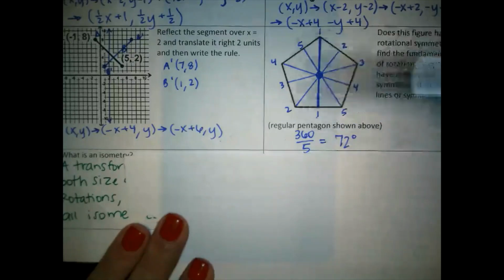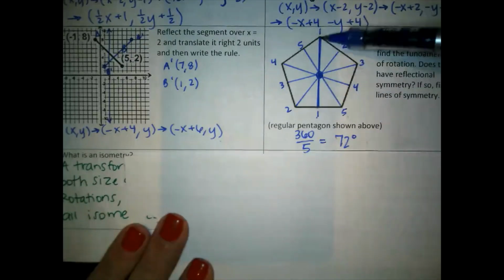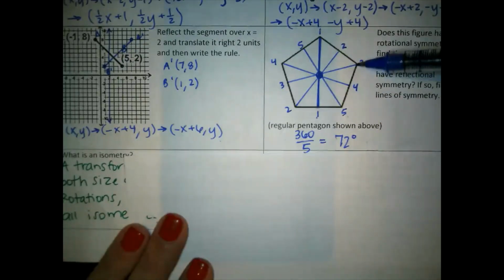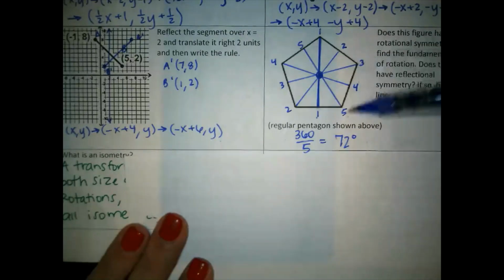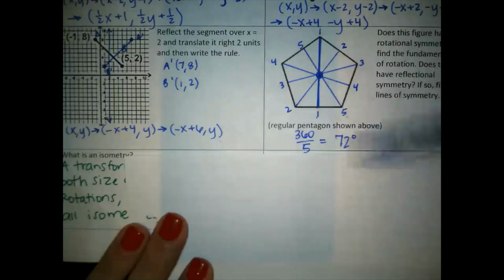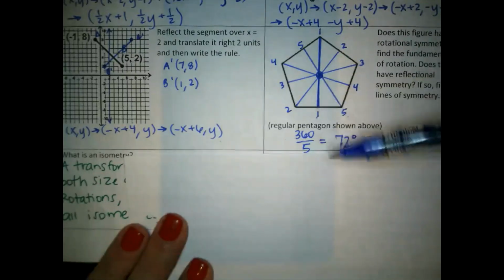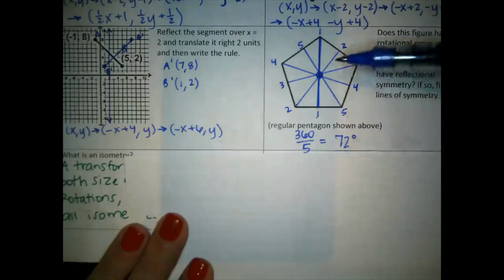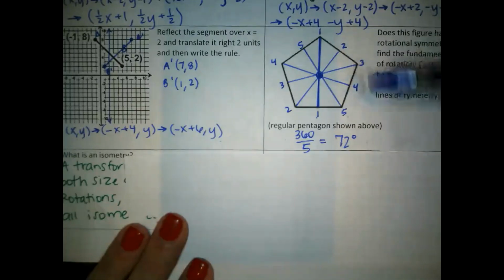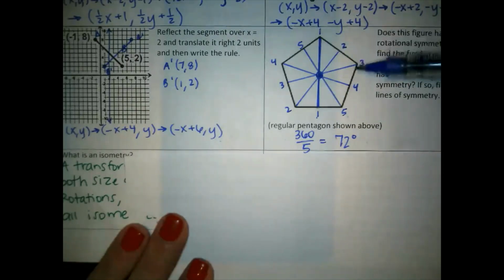So if we want to talk about the rotational symmetry, if this point were to rotate to this location, it would map on top of itself. If this point were to rotate to that location, it would map on top of itself, and so forth, right? So full rotation is 360 degrees. If we can turn this 5 different times, 360 divided by 5 means every 72 degrees that we rotate, this is essentially mapping onto that next point.